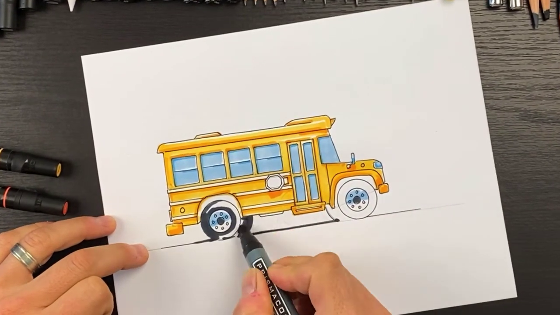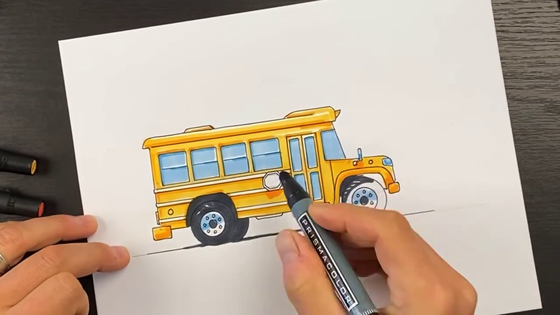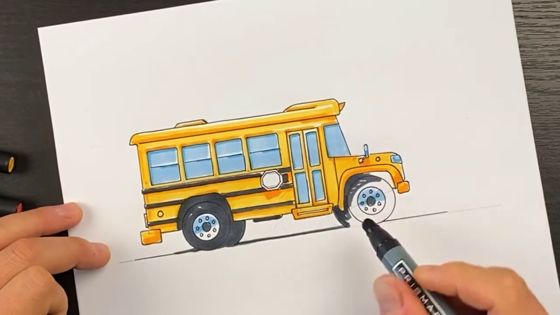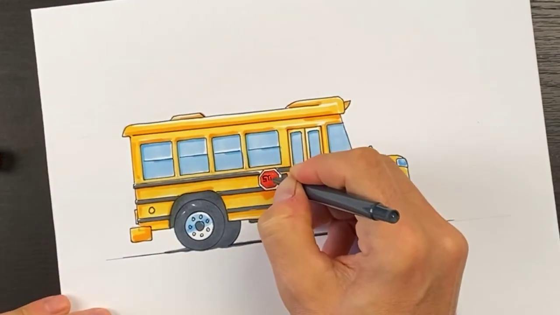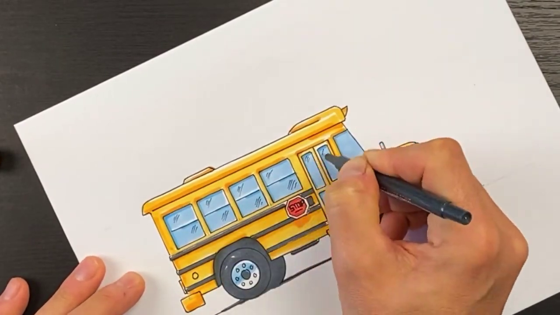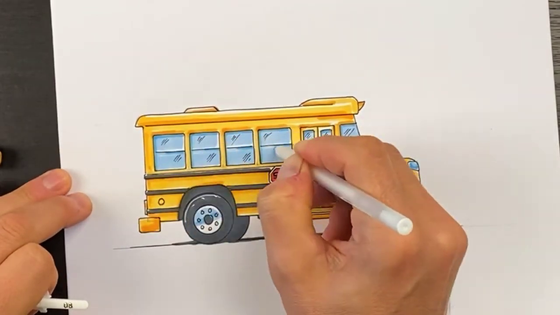So there you go. There's our school bus. We drew this in. We used the wheel spacing. We marked it in with our ink pen, and we colored it using some oranges and a little bit of blue and red for the stop sign.